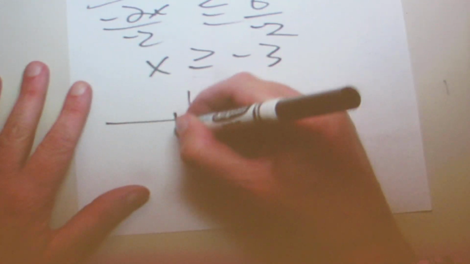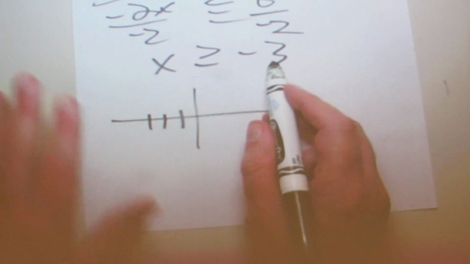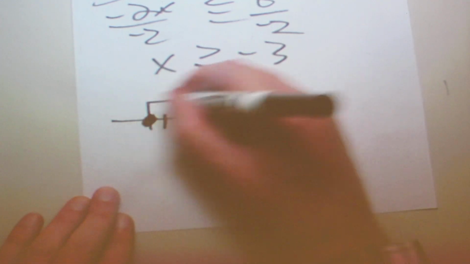Now if we were to graph this, we're going to go to the negative 3. Because it's greater than or equal to, it's going to be a solid dot, and it's everything that is more than that.